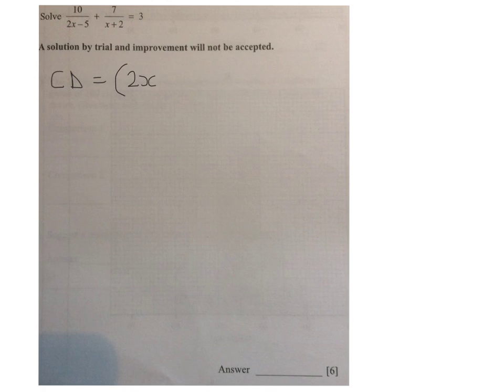So part of our common denominator has to have 2x minus 5, and if we multiply that by x plus 2, that will work for a common denominator. The reason being that 2x minus 5 will divide into it and x plus 2 will divide into it. Once we've found our common denominator, you multiply the entire equation by that common denominator, and that will get rid of the fractions.